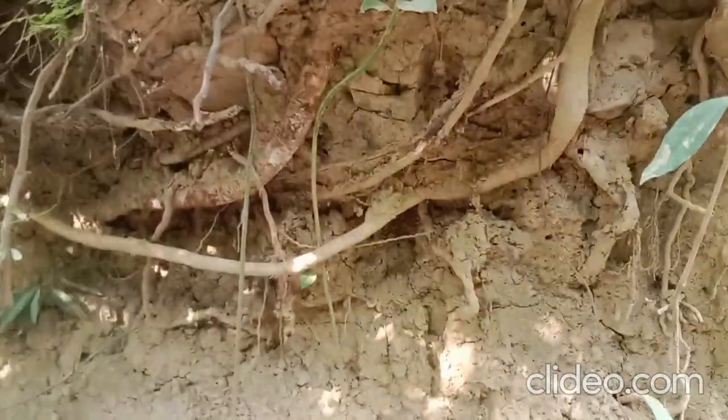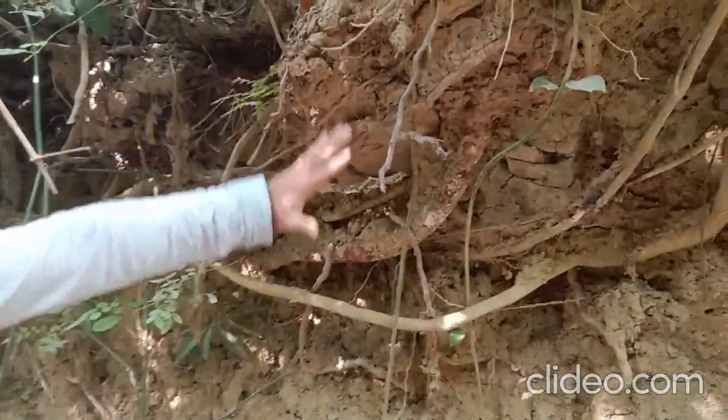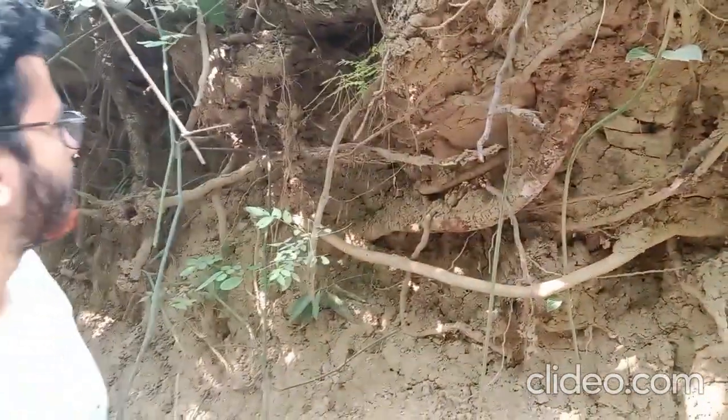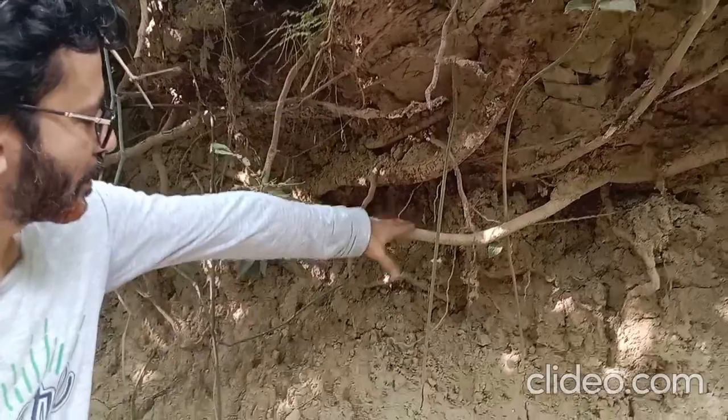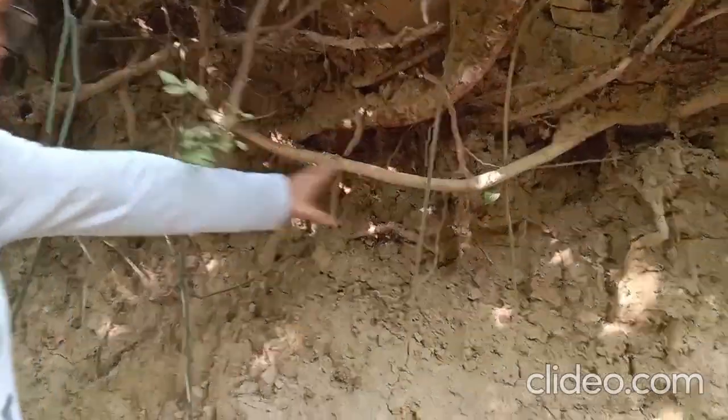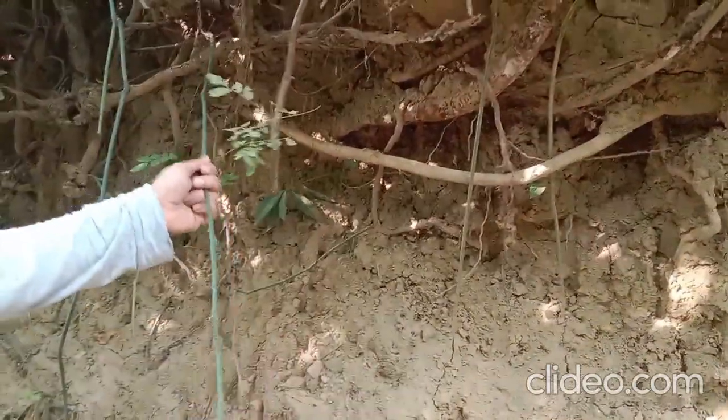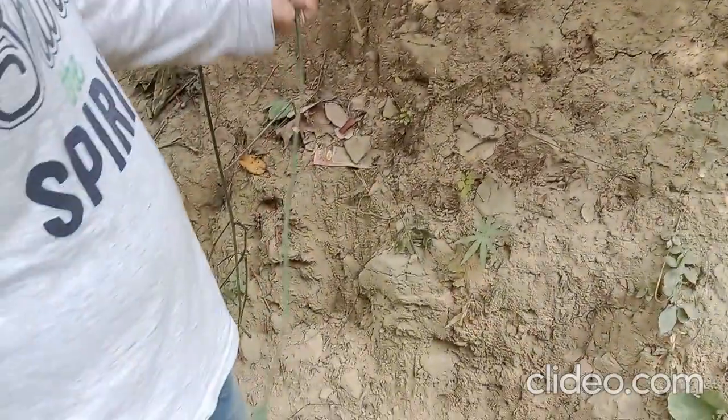And these are the soil horizons, because these portions already have a layer of soils, and this is the root system, and these are some climber trees, and this is the bird.